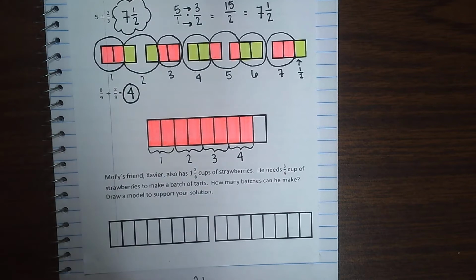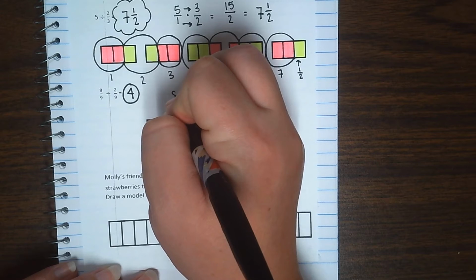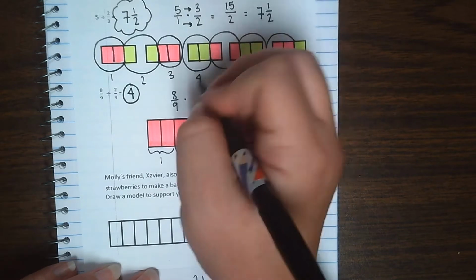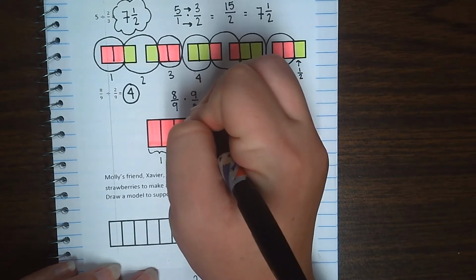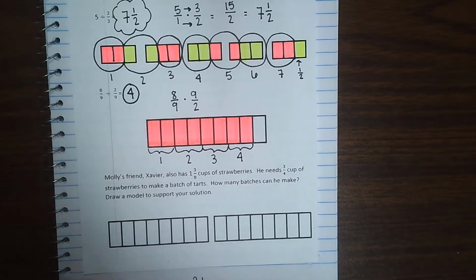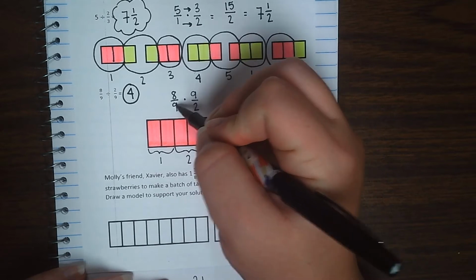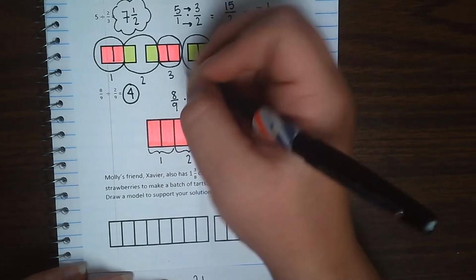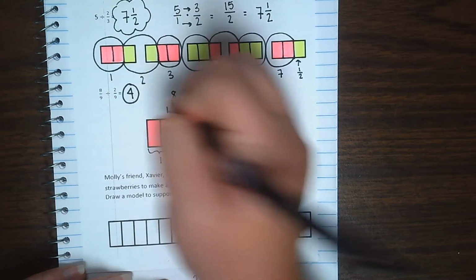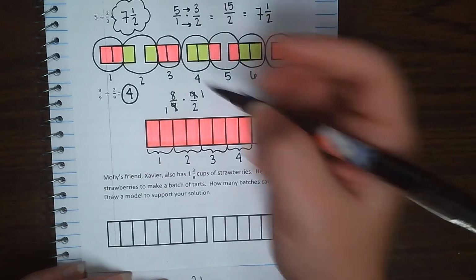Now, of course, I want to prove this mathematically. So if I keep 8/9 multiply by 9/2. We are learning about cross-canceling. So 9s can both be divided by 9. 9 divided by 9 is 1. 9 divided by 9 is 1. 8 and 2 are both divisible by 2.